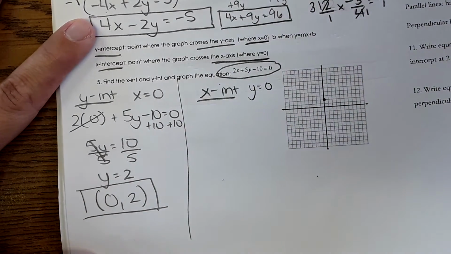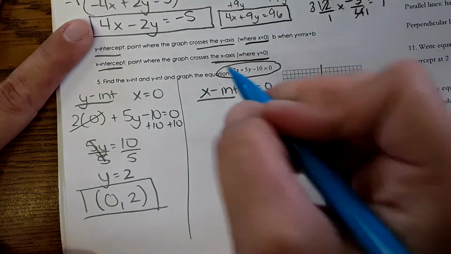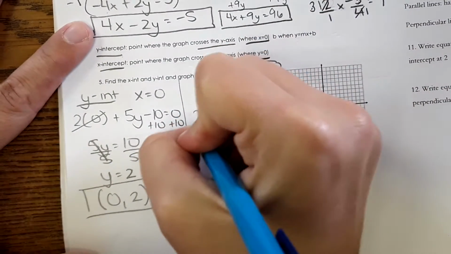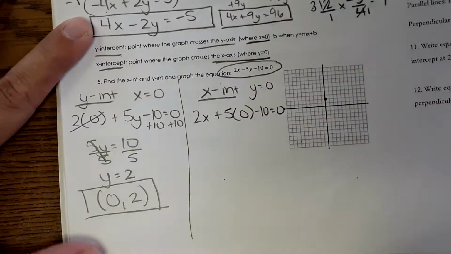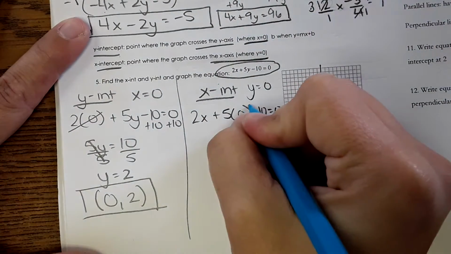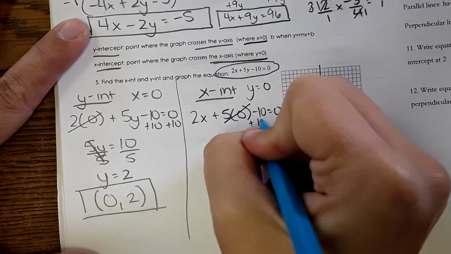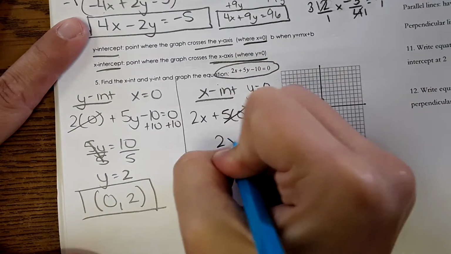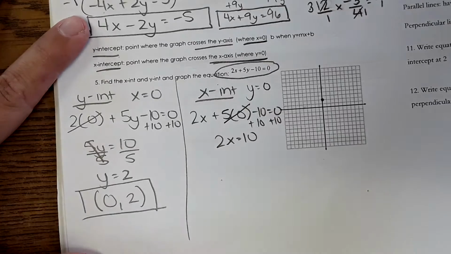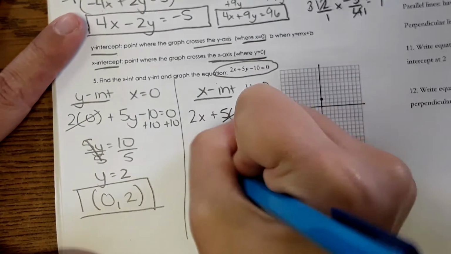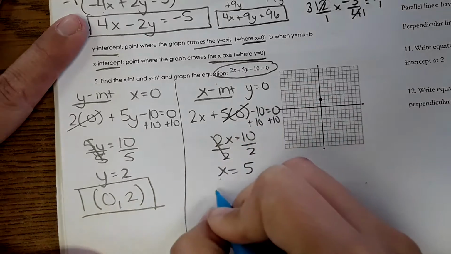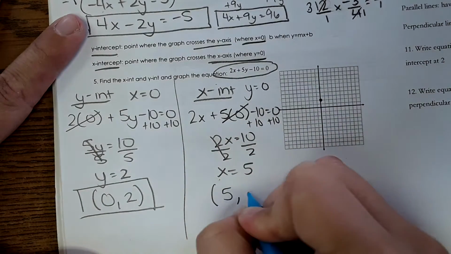And then for my x-intercept, that'll be where y equals 0, so plugging in 0 for y. 2x plus 5 times 0 minus 10 equals 0. 5 times 0 is just 0. Add 10 to the other side. 2x equals 10. Divide by 2, and x equals 5. So 5, 0.